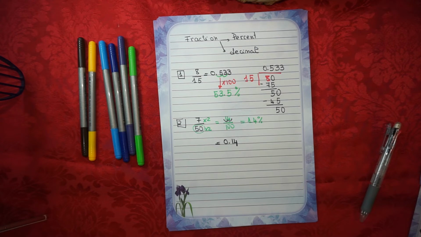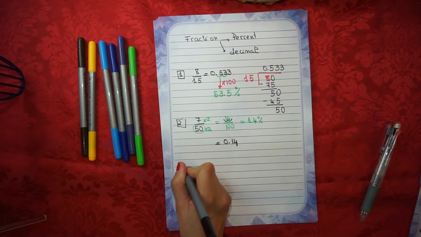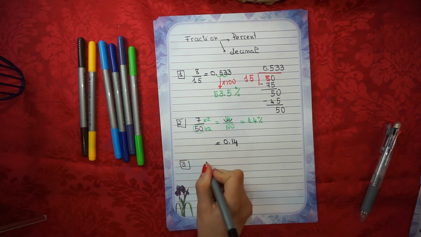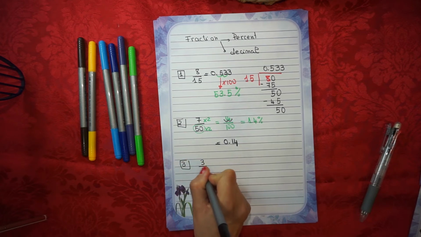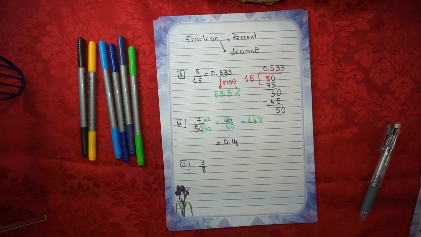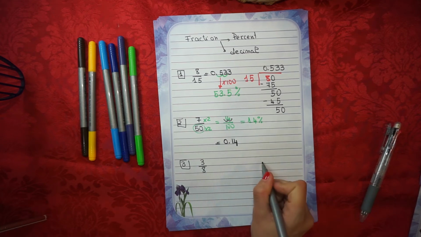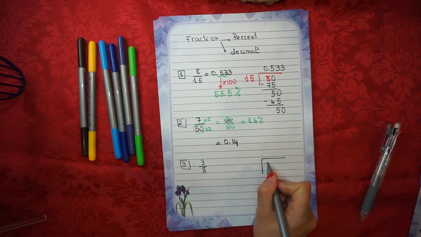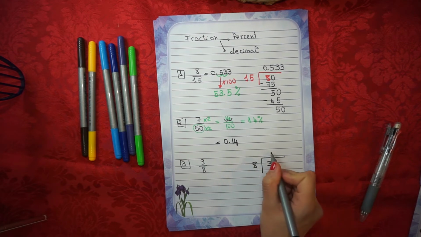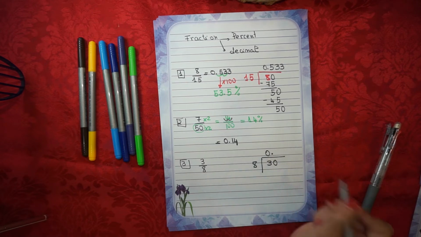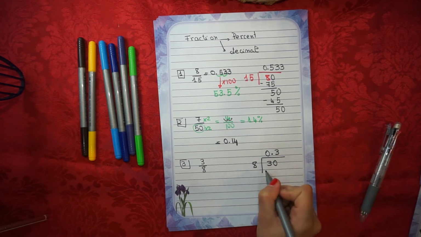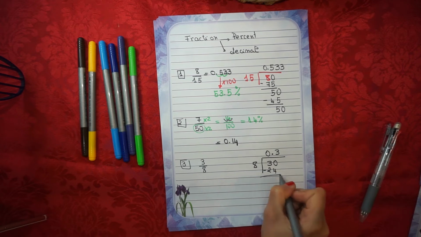So I'm gonna use another example. Let's say here we have 3 out of 8. I cannot easily make 8 into 100. That's why I'm gonna use the long division. So 3 out of 8. 3 divided by 8 is 0. So 30 divided by 8 is 3. Minus 24, it will give me a 6.